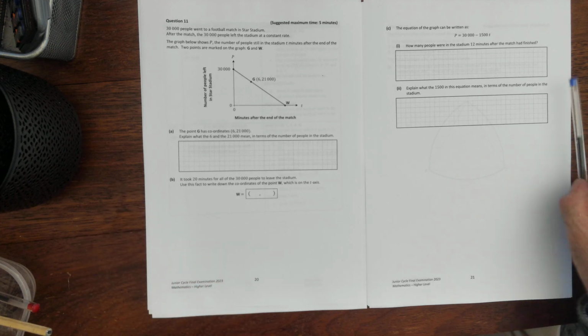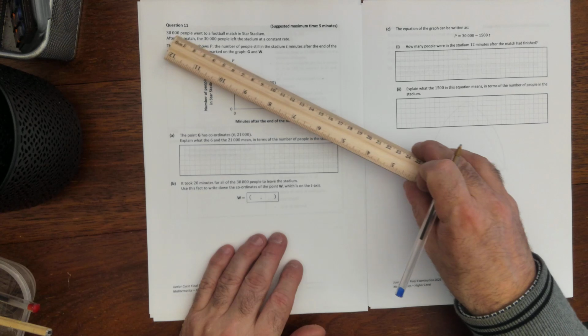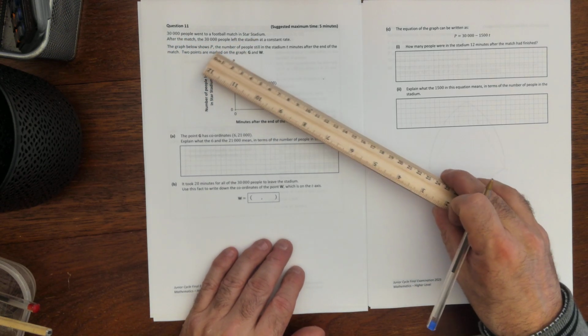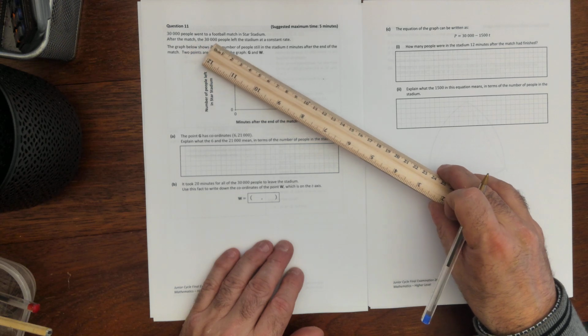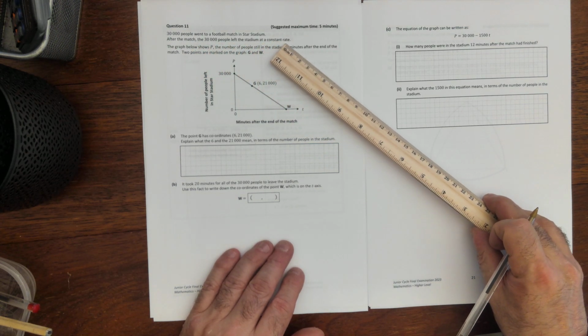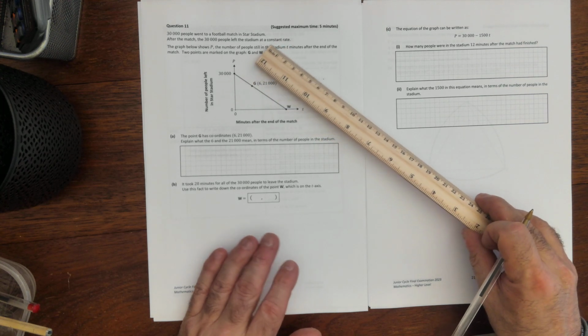Okay, students, we're back. We're doing question 11, 2023. Let's jump straight in. 30,000 people went to a football match in Star Stadium. Brilliant. After the match, the 30,000 people left the stadium at a constant rate. That's our mathematical model anyway. Okay, we're going to model it that way. Is that what would really happen?